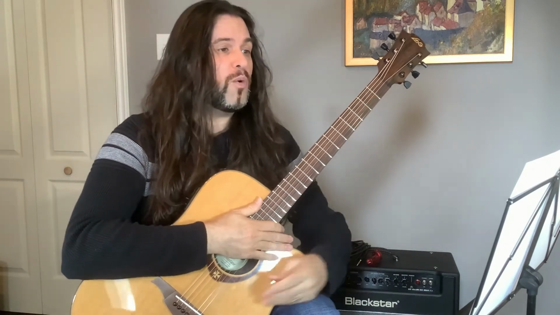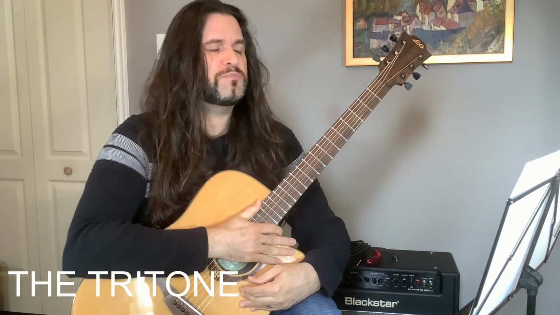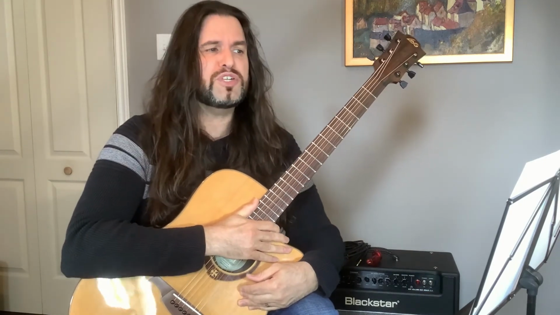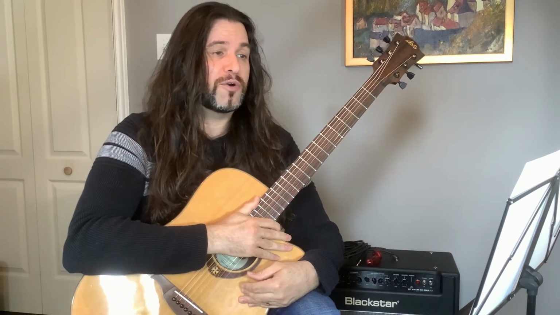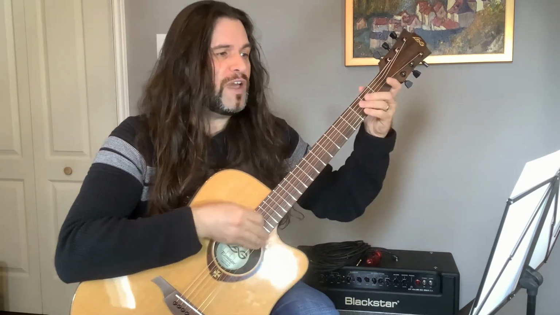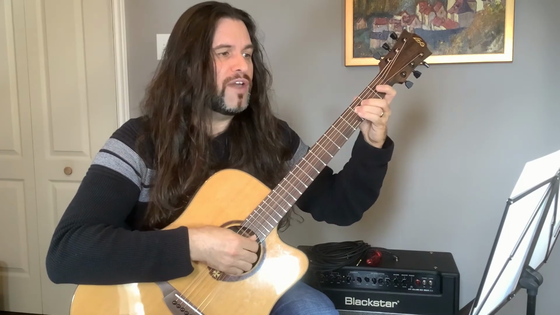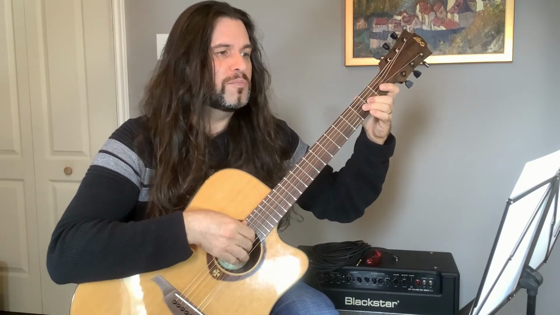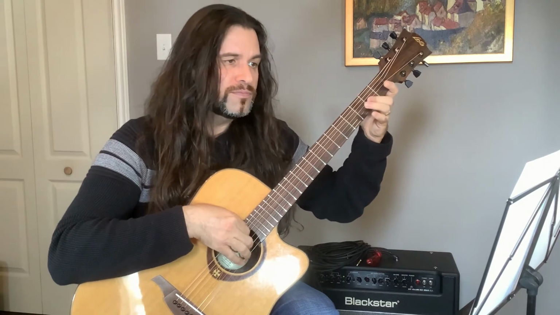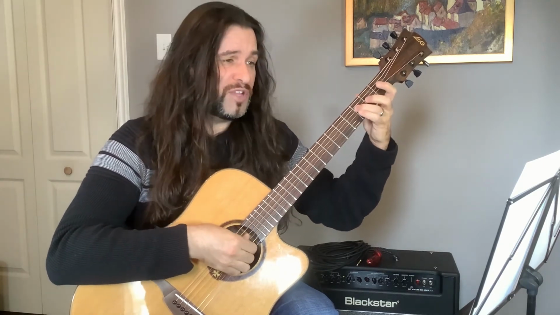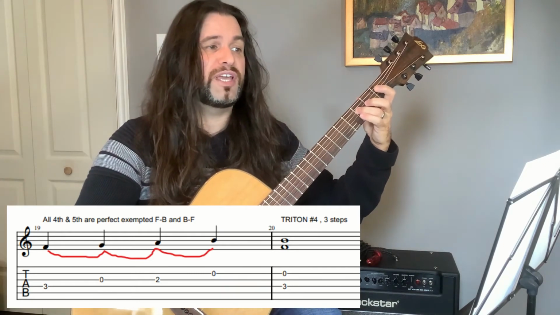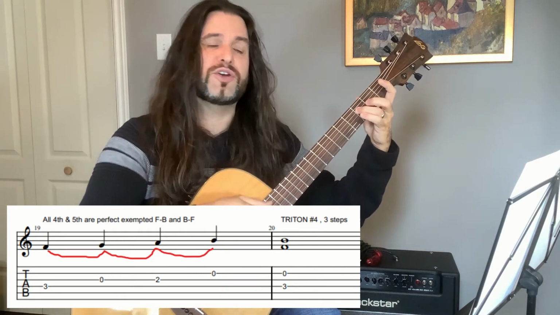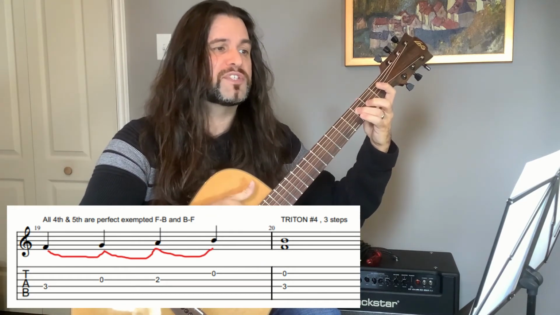Let's continue now with what we call the tritone. So a tritone is a very, very special interval, and there's a musical history behind the making of our Occidental music. So if I play F, G, A, B, and I play the interval here, F, B, we have what we call a natural interval called the tritone. The tritone has 3 steps.